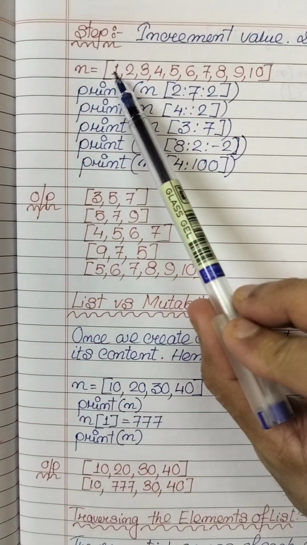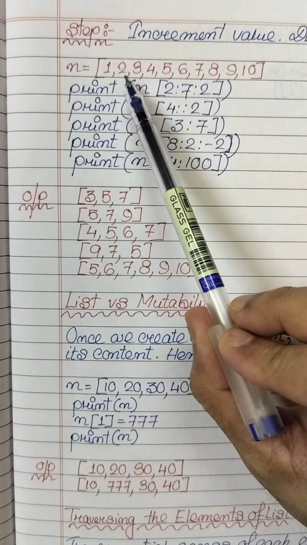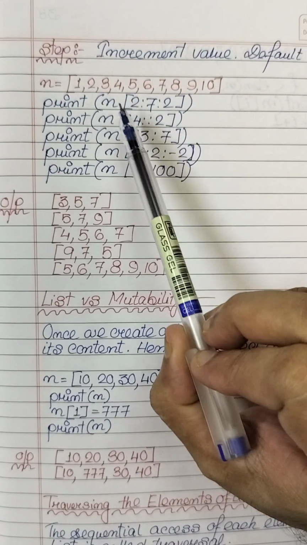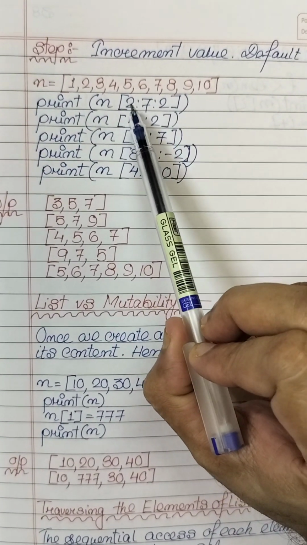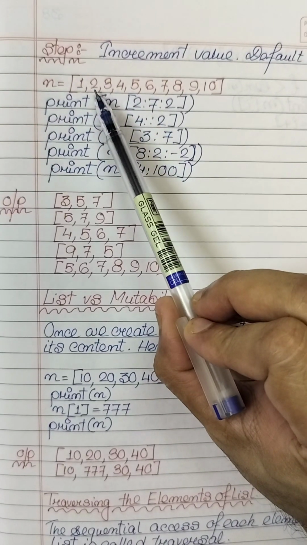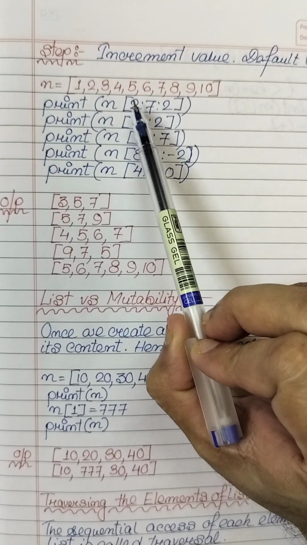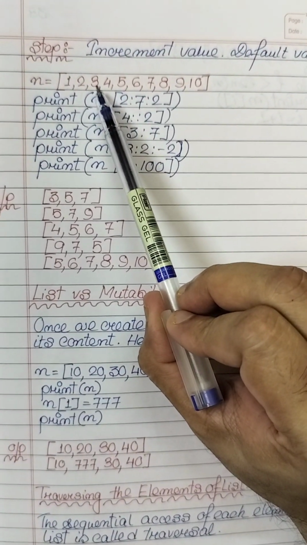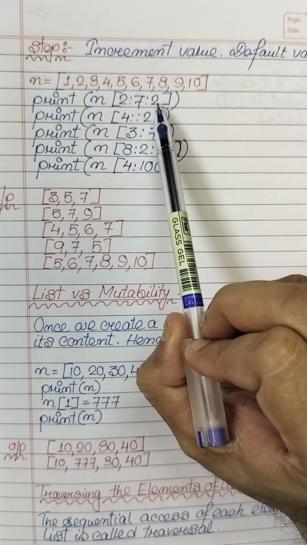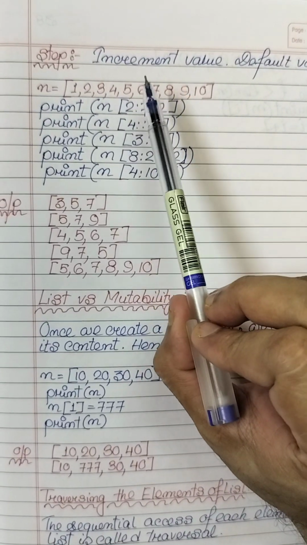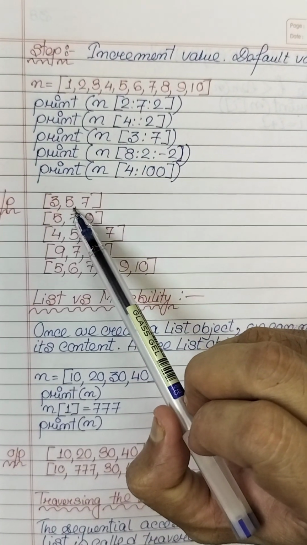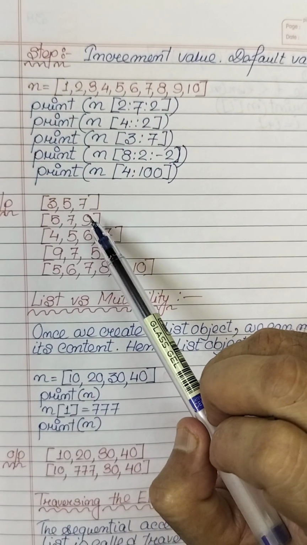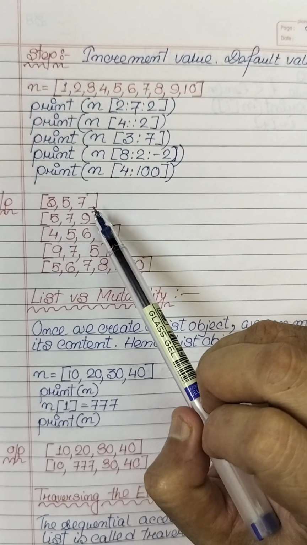The 2 to 7 position. From here this is the 0 position, 1, 2, 3, 4, 5, 6, 7. The first starting element is 2, so it will start from index 2. That means 0, 1, 2, so it will start from 3. 3 will be printed first. Then the step value is 2, so 3 plus 2 is 5. The 5 will be printed in the second position. 5 plus 2 is 7. 7 is printed as the third element.